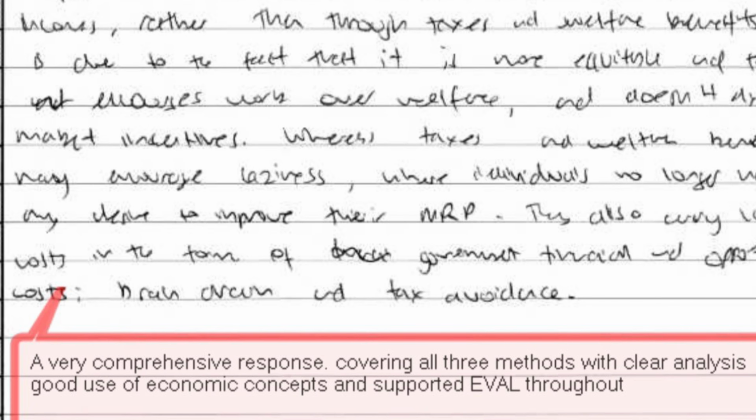So that was it, and the examiner viewed that as a 25 out of 25 mark essay. As you can see, they left a comment saying, "A very comprehensive response, covering all three methods with clear analysis, good use of economic concepts, and supported evaluation throughout." And that is all you need to get 25 out of 25 in an essay.